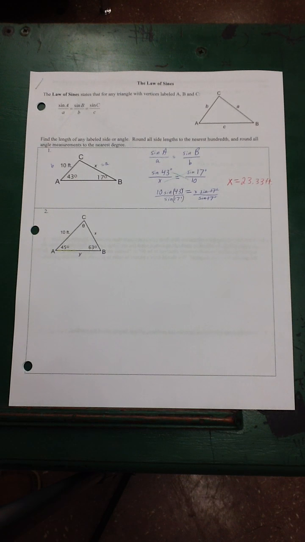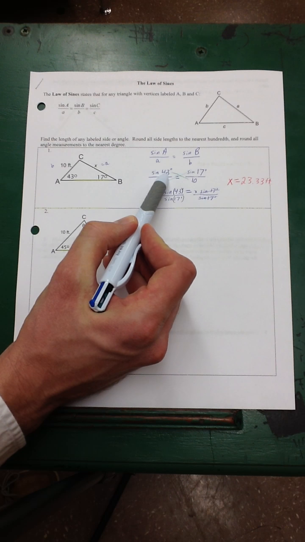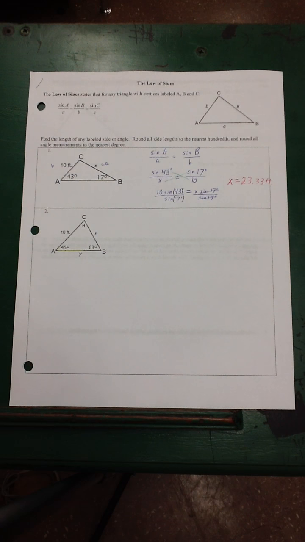I want to point out a very common mistake. When people cross multiply, they don't know what to do with it. They know the phrase cross multiply, but don't know what to do with those numbers. It's 10 times this, and that is equal to X times that, and then use that to solve.